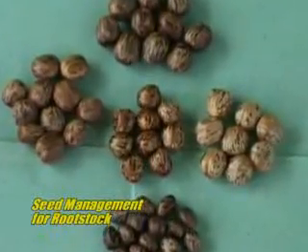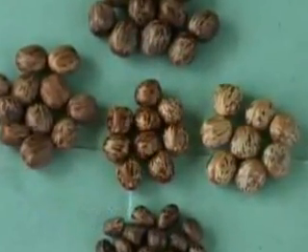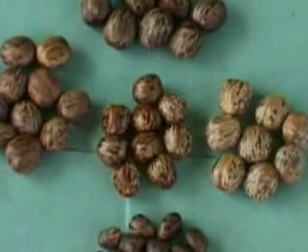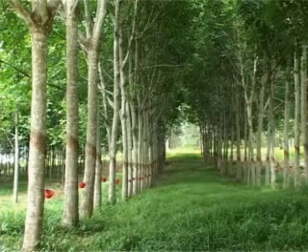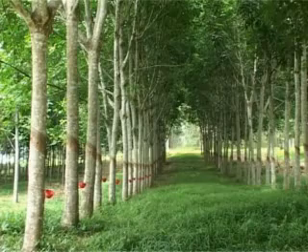Rubber seeds should be carefully selected as seed germination, seedling growth and latex production in the future depend on the quality of these seeds. Seeds should be collected from known clonal trees.